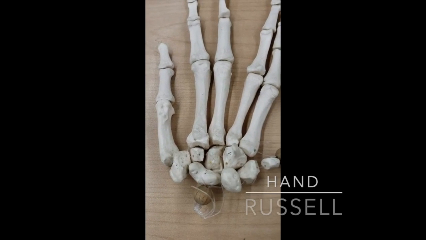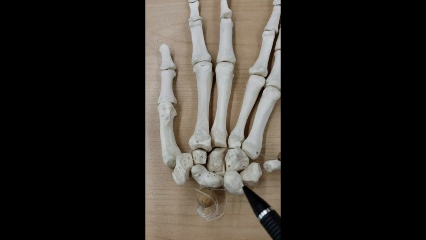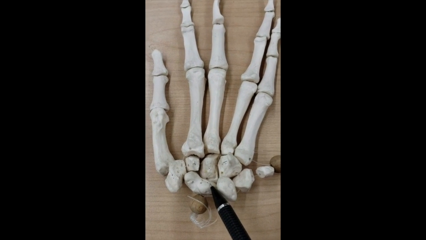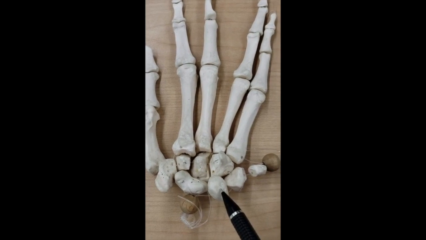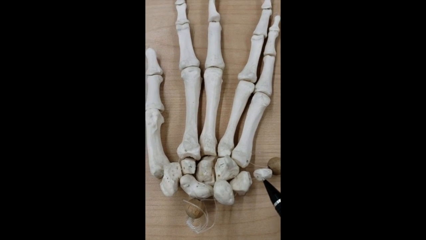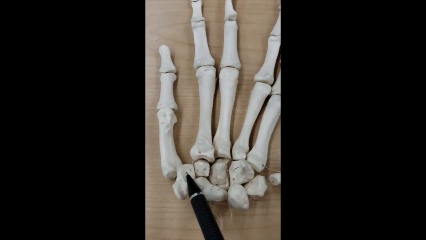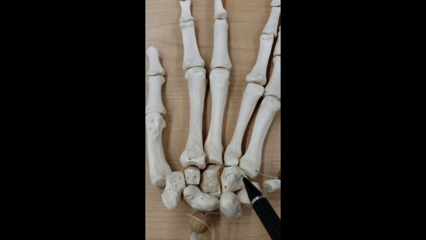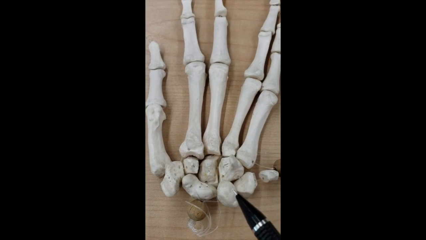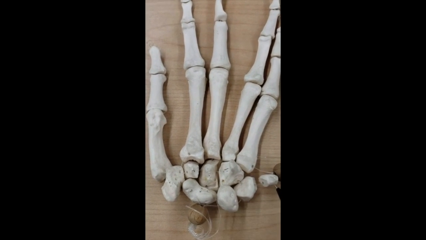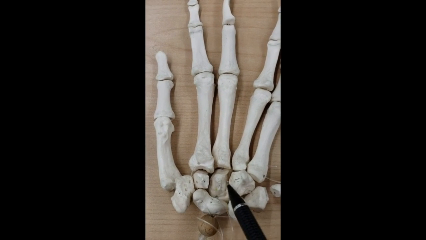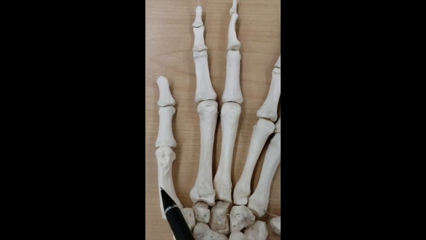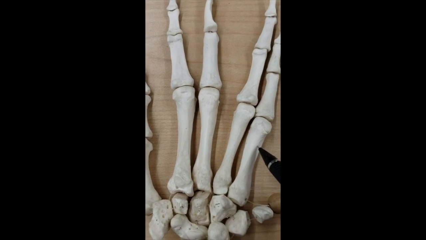Alright, so you have the hand right here. These small bones are the carpals. They all have names. So starting here, you have the scaphoid, the lunate, the triquetral, the pisiform, the trapezium, the trapezoid, the capitate, and the hamate. And there's a little acronym to remember all that: some lovers try positions that they can't handle. And then up here you have the metacarpals, starting with 1, 2, 3, 4, and 5.